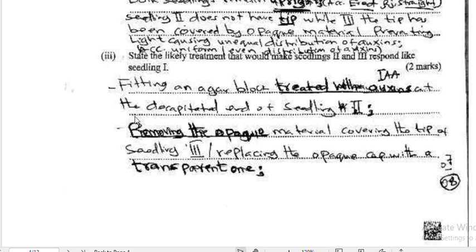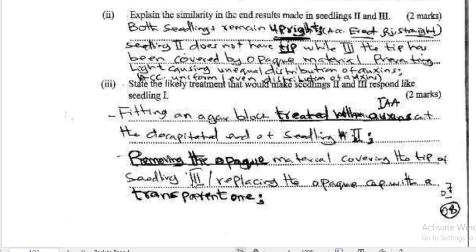Then Roman 3: state the likely treatment that will make seedlings 2 and 3 respond like seedling 1. For seedling 2, you can fit an agar block treated with auxins, or say IAA, which is indole acetic acid, an auxin, at the decapitated end of the seedling.